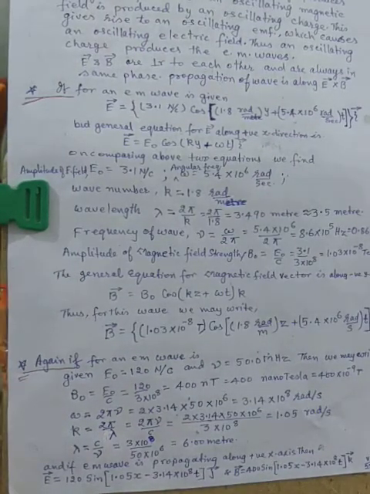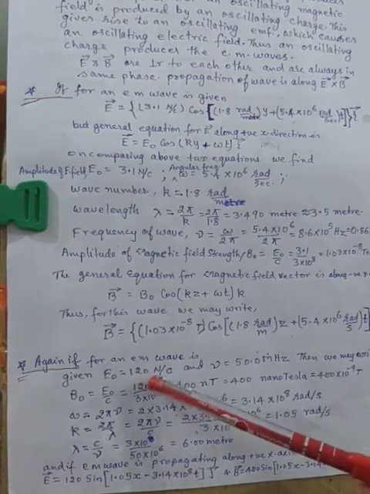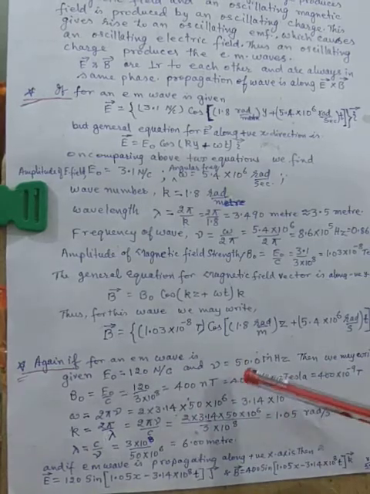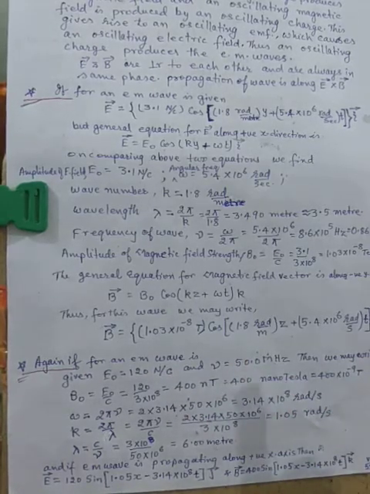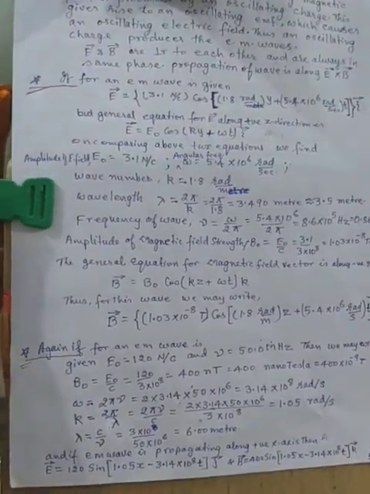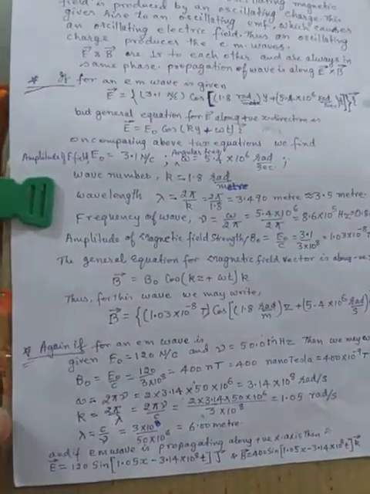How are we going to do it? If we are given the amplitude of electric field is 120 Newton per coulomb and frequency is 50 megahertz, then from this relation we can find the value.